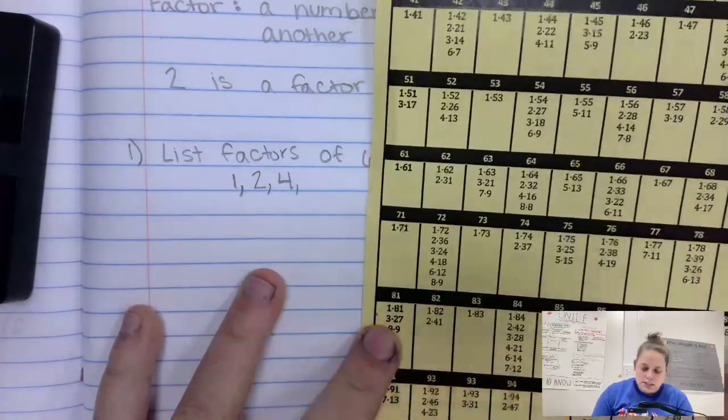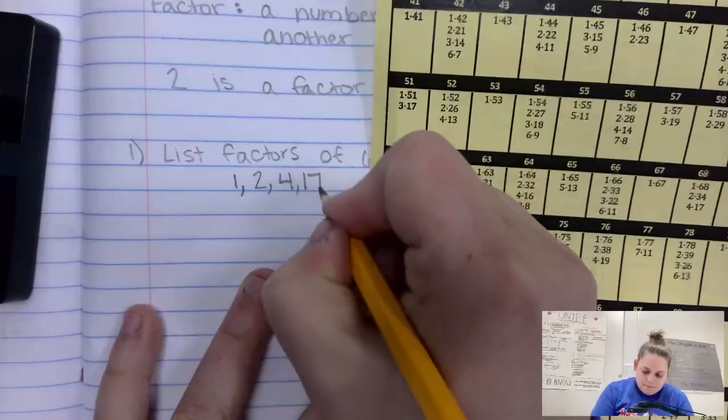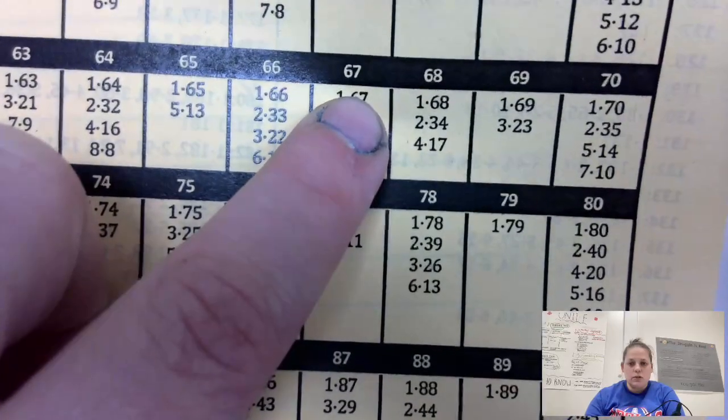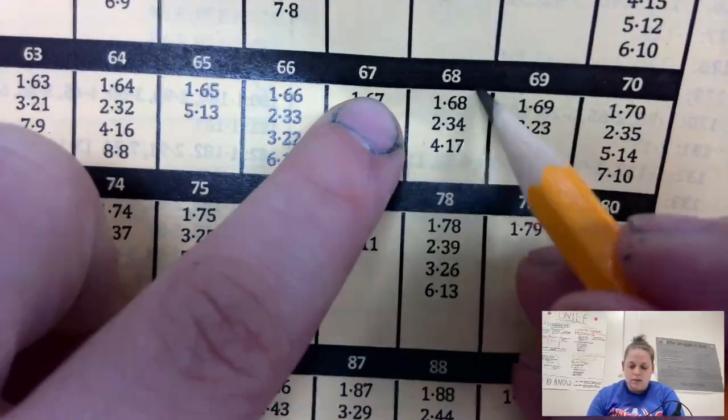So 17. So I'm looking right here at the 68. So 1, 2, 4. There we go. 17, and that goes up to 34 and 68.